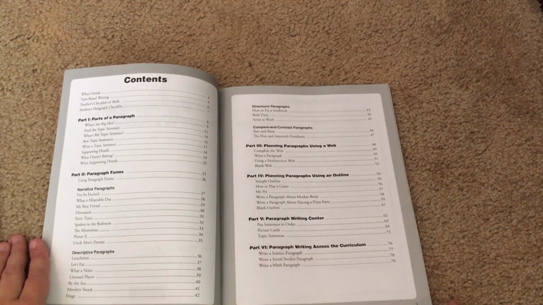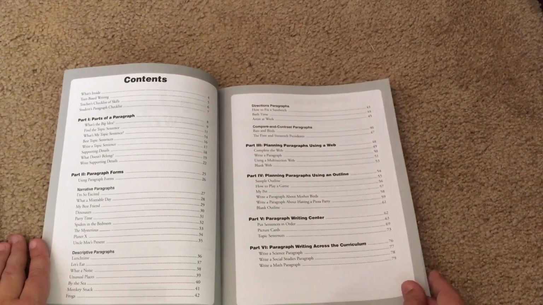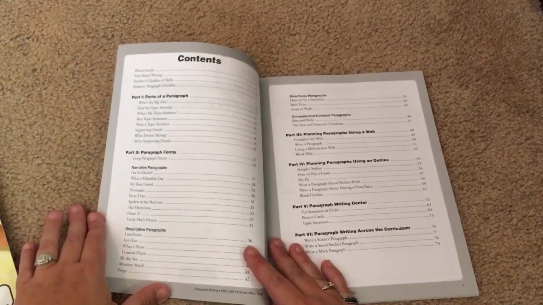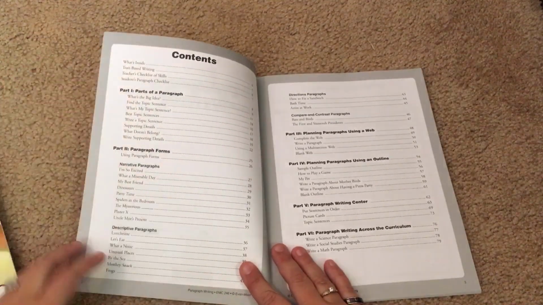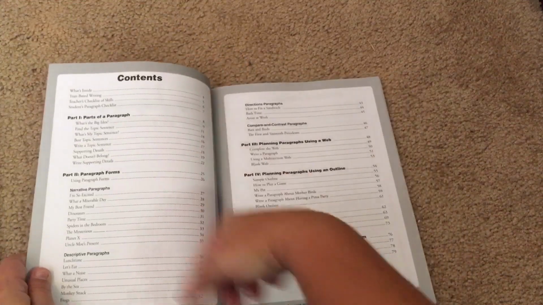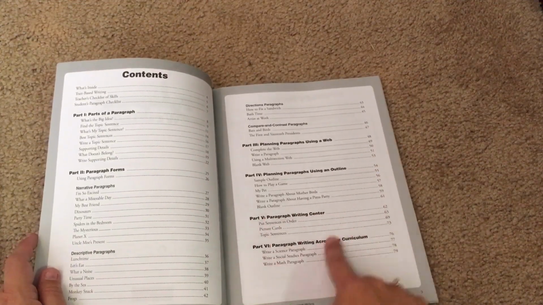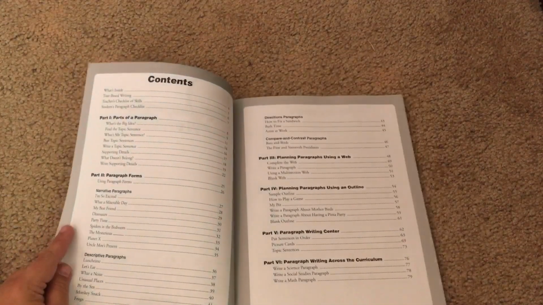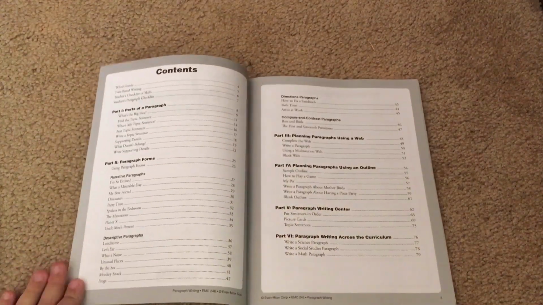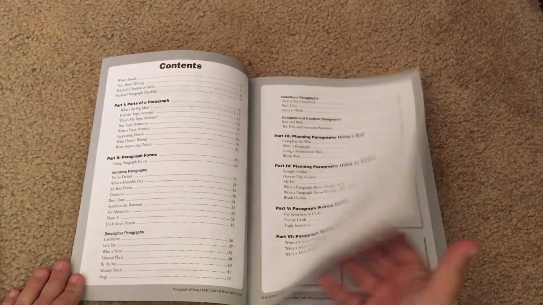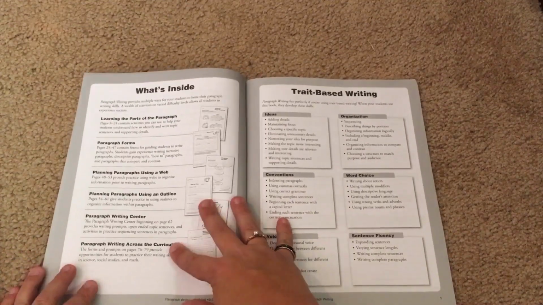Part 5 is paragraph writing center. And part 6 is paragraph writing across the curriculum. So it goes from the very, very basic parts of a paragraph all the way to writing a full paragraph. So it takes it step by step. It's a slower process. It's not just jumping into writing a full paragraph.